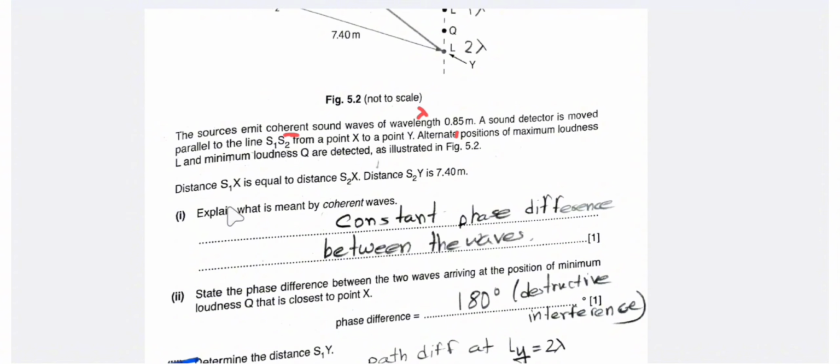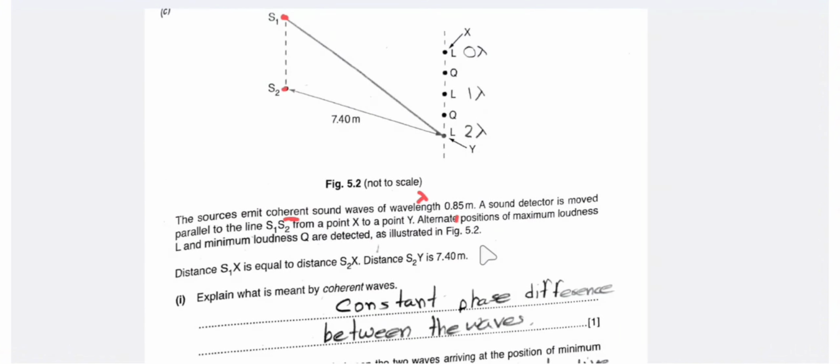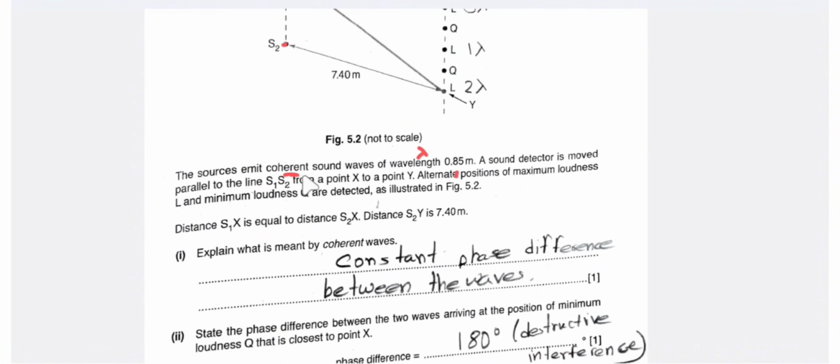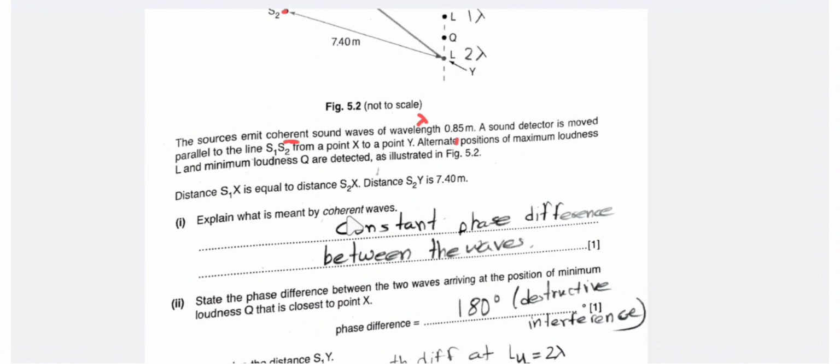Now the distance h2y is 0.70 meter as given. So explain what is meant by coherent waves. Coherent waves means that the waves have a constant phase difference between the waves. So the waves must have a constant phase difference between the waves.